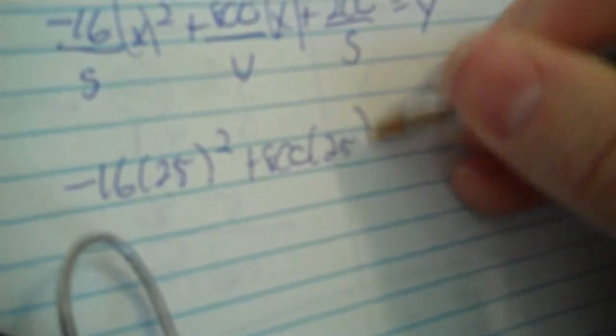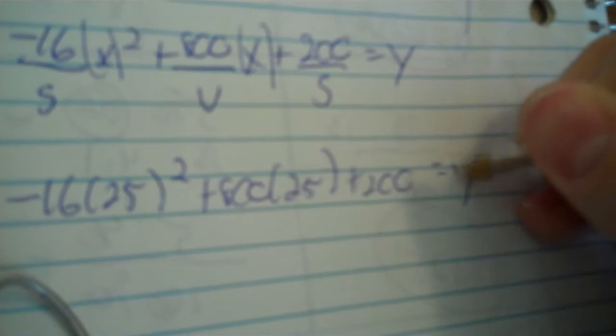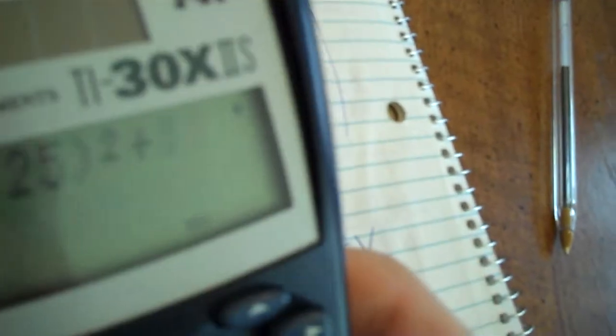Then I divide. 25 seconds, okay? Then I substitute 25 in for the x. Okay, 10,200. And that's your feet. Okay, maximum height's 10,200 feet. And you get there in 25 seconds.